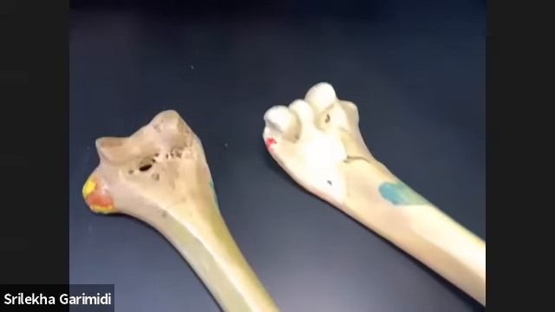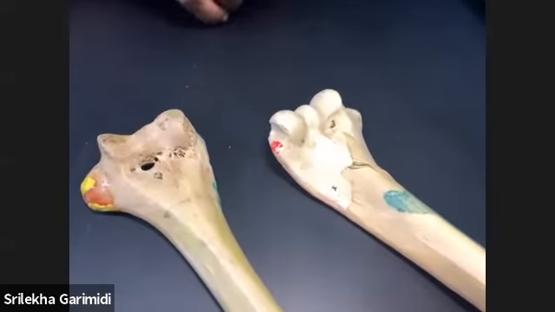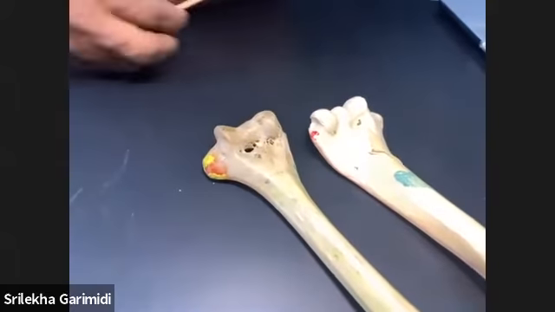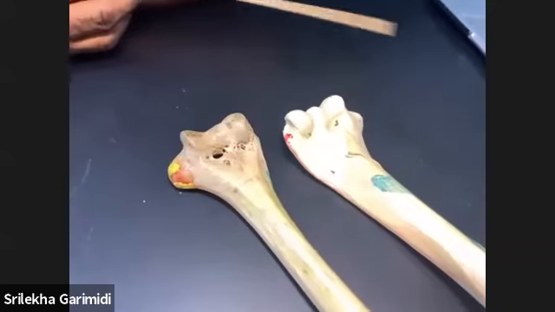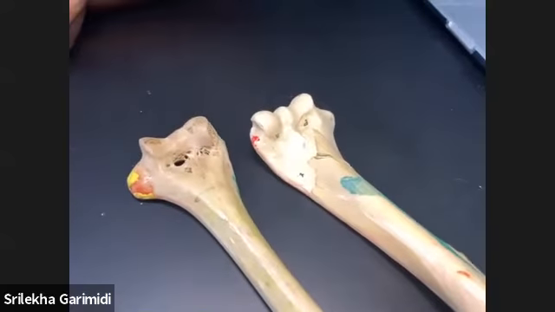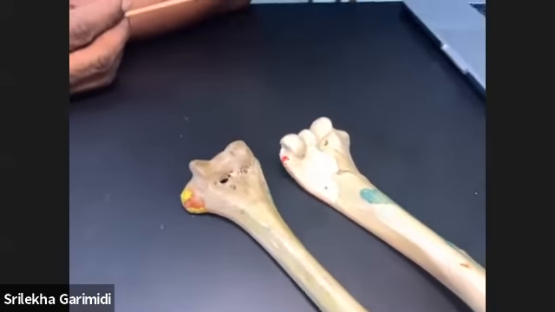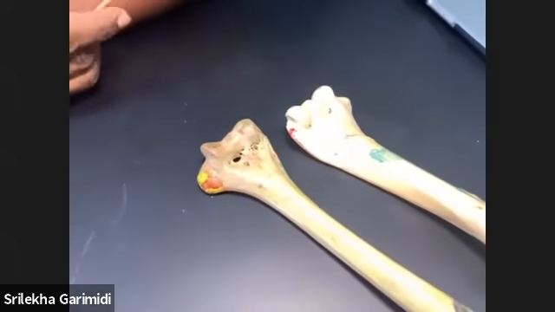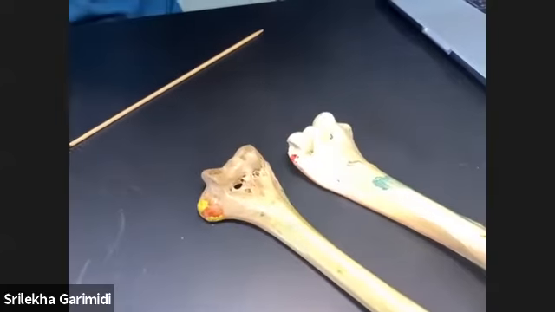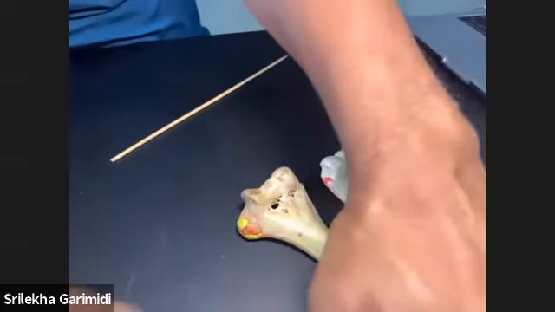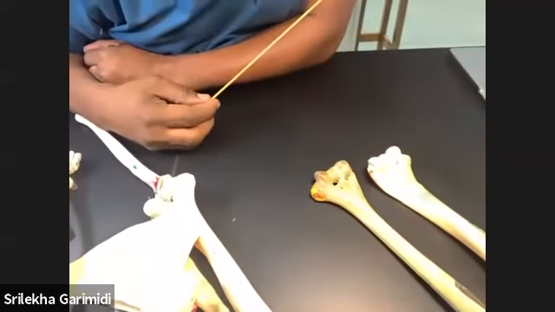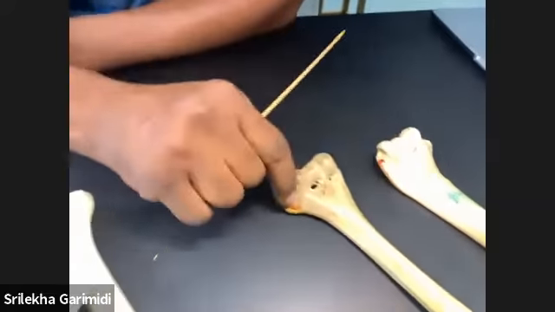Another very important thing to tell you: young children, when falling on the outstretched hand, like that, the lower end of the humerus potentially can be fractured.